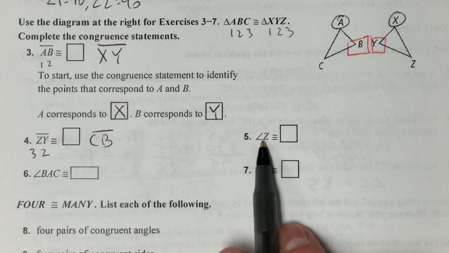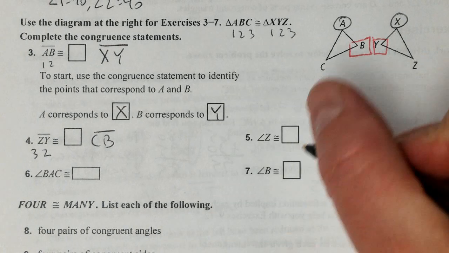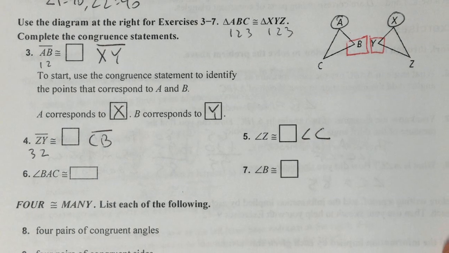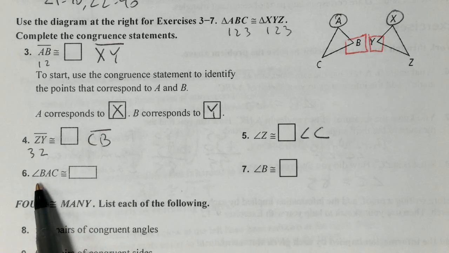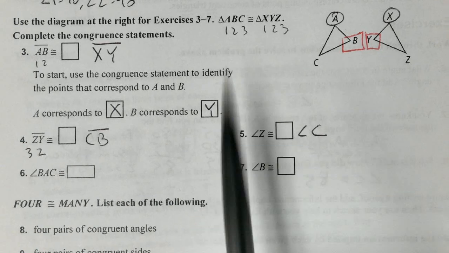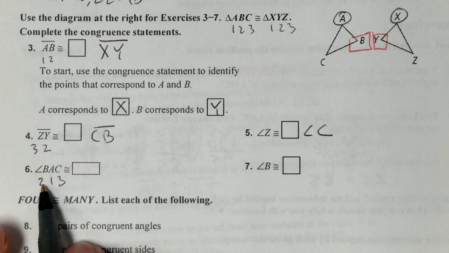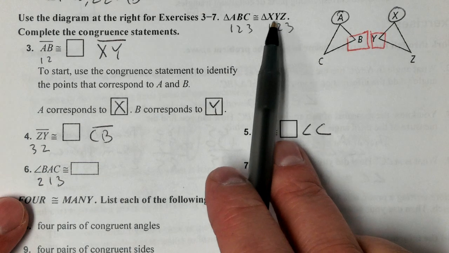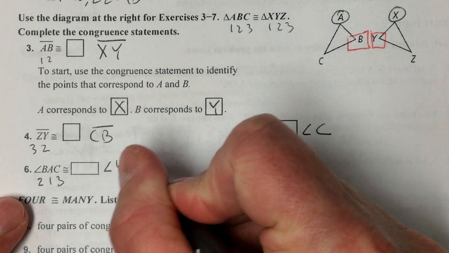And then number 5, Z, again was a 3, so it's C. So angle C. And number 6, BAC, so that'd be 2, 1, 3. So 2, 1, 3 on the other one is YXZ. So angle YXZ.